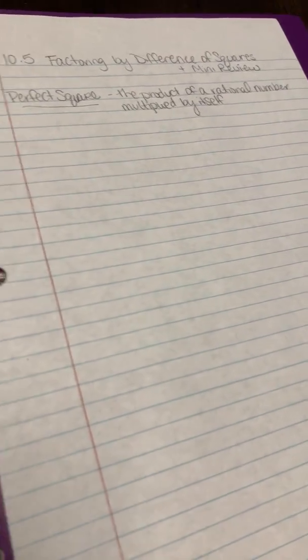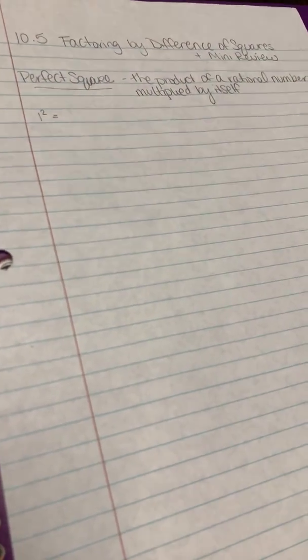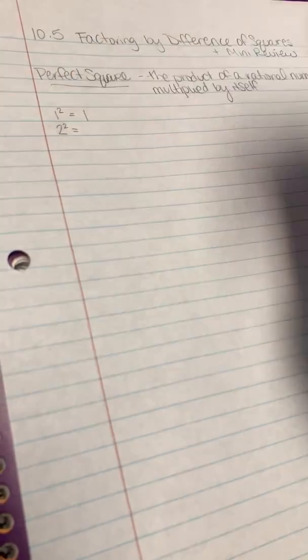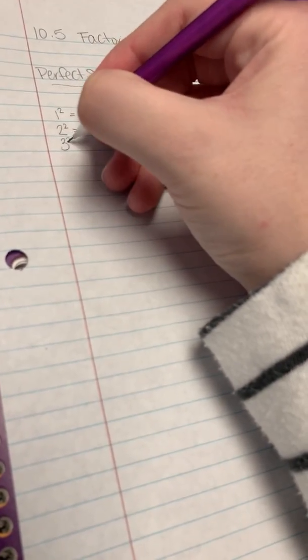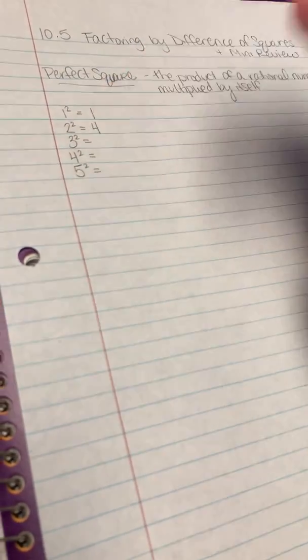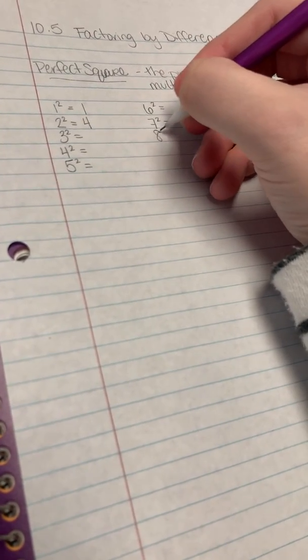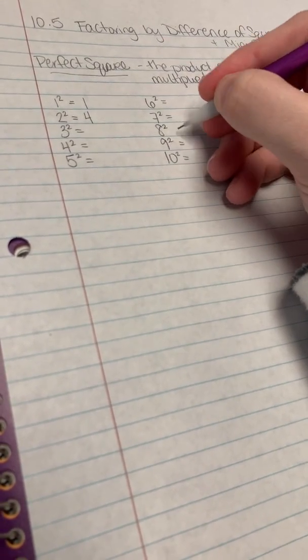So what are perfect squares? A perfect square is something multiplied by itself. So 1 squared means 1 times 1, which is 1. 2 squared, 2 times 2, which is 4. Okay. And so the expectation is that you have a handful of these memorized. They're essentially just a special form of multiplication facts.